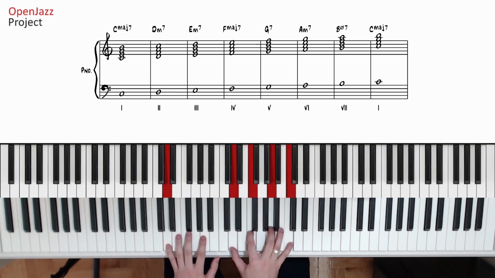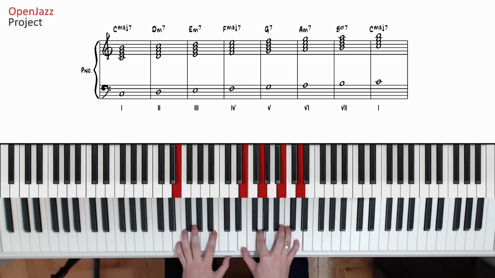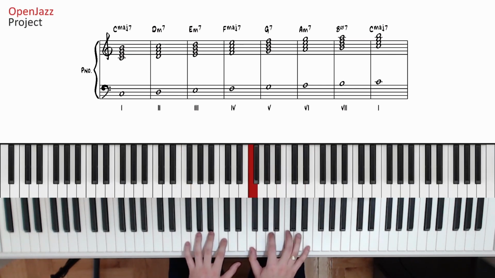Moving on, we have our D minor 7. And why is this a minor 7? Well, we have minor third, perfect fifth, minor 7. Again, our 3 chord now will have another minor 7 chord. Again, minor third, minor 7. We end in our 4 chord, which is again major 7.